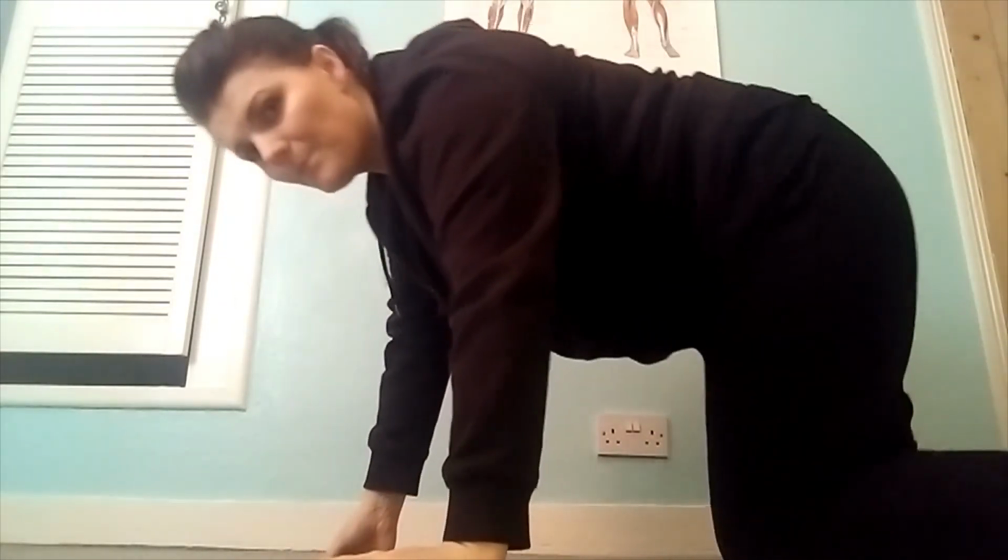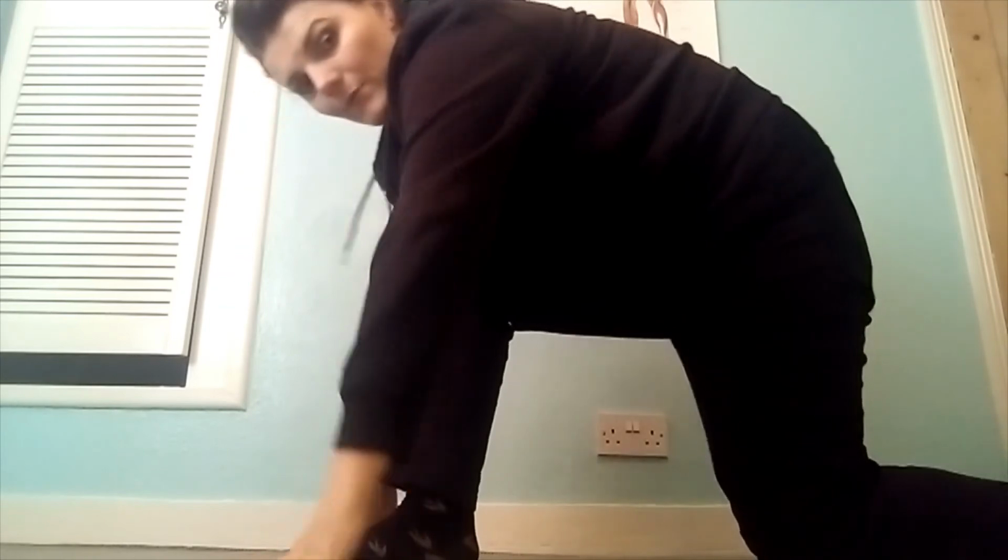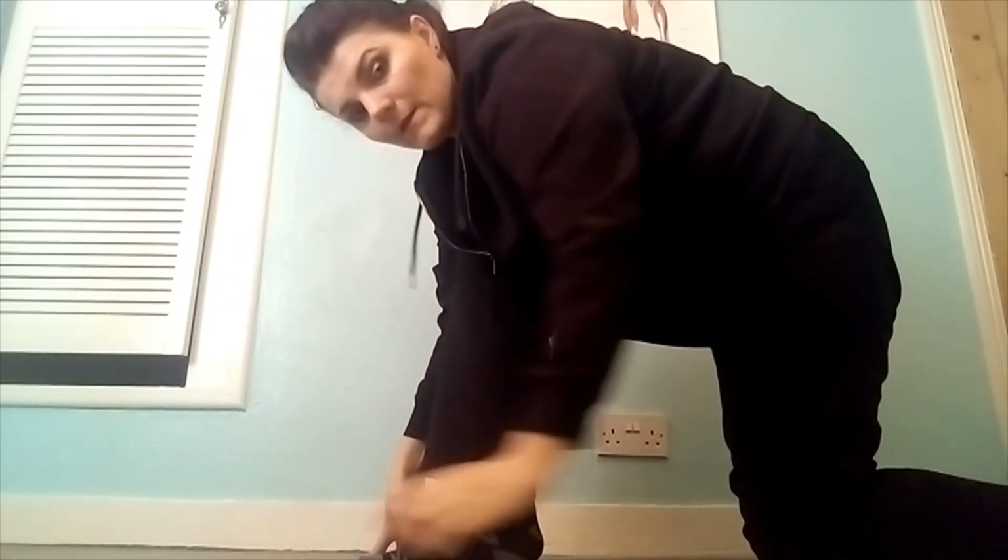But then the next one is for the hips, which is the running lunge. So we're going to have one foot in front, and the opposite knee on the ground.